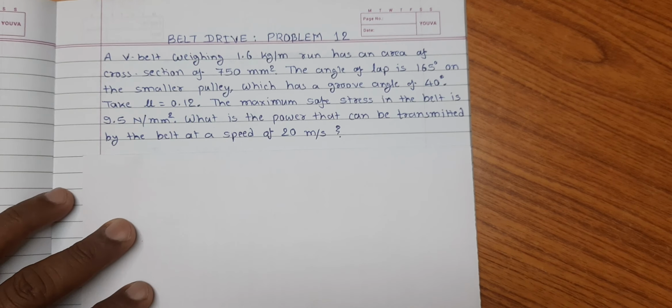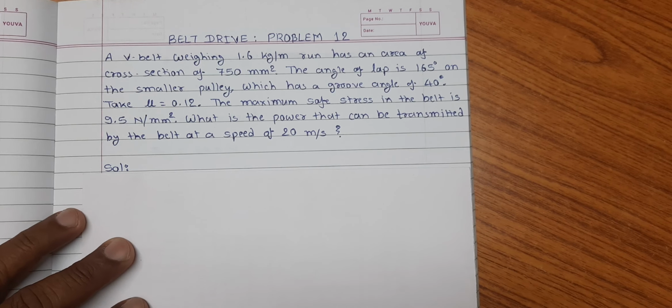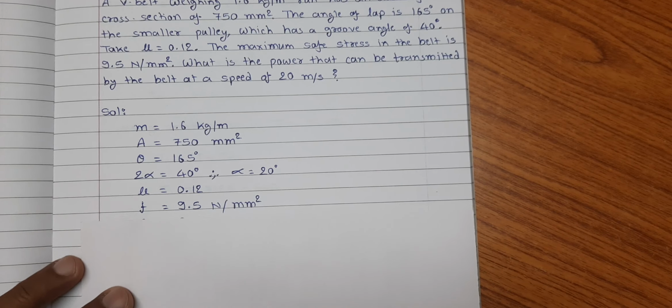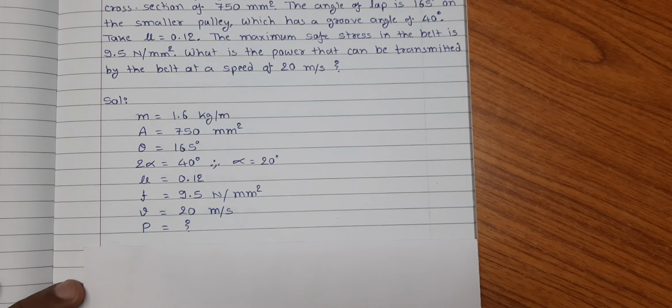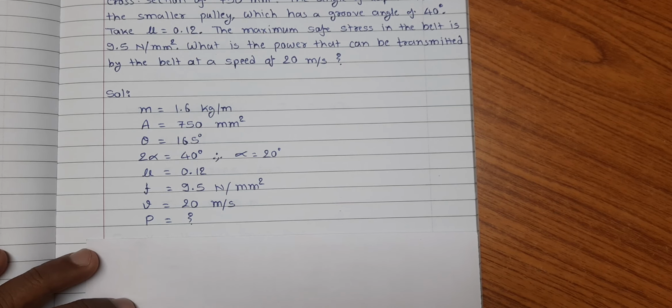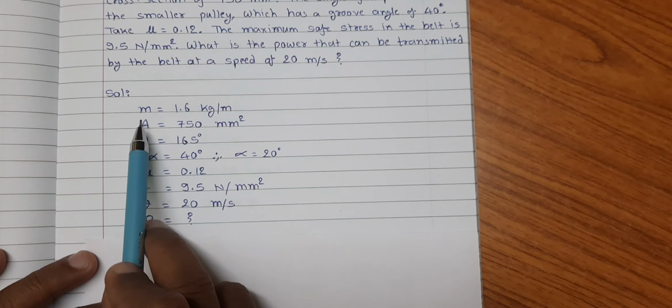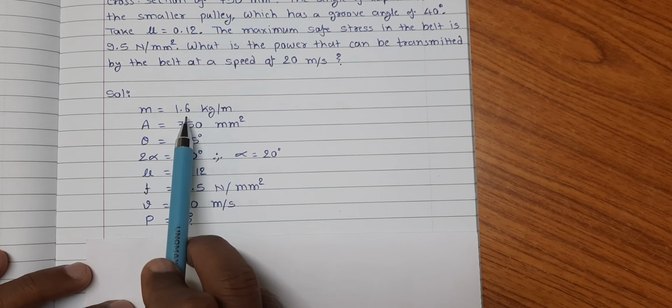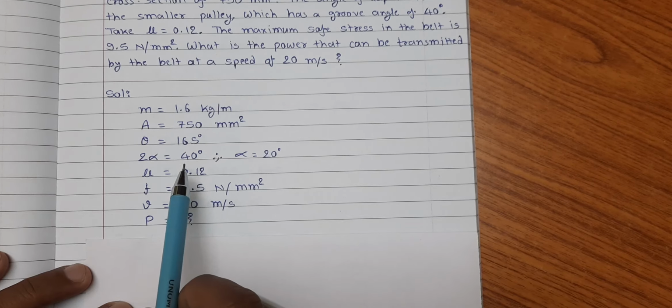Let us note down the given information in the problem. Here the mass of the belt per meter length is given, m is equal to 1.6 kilogram per meter.